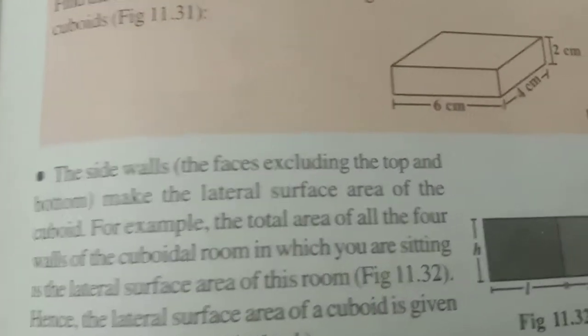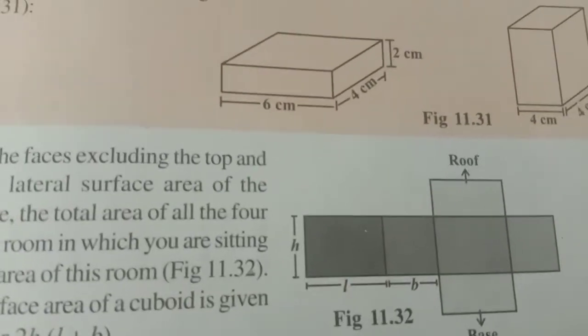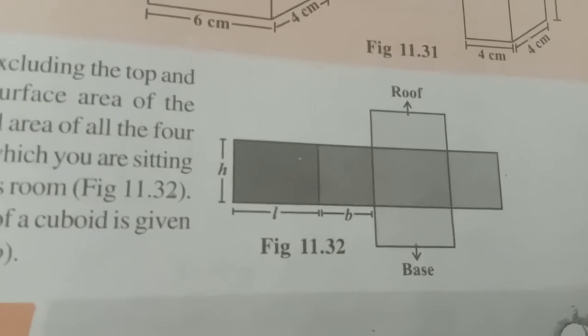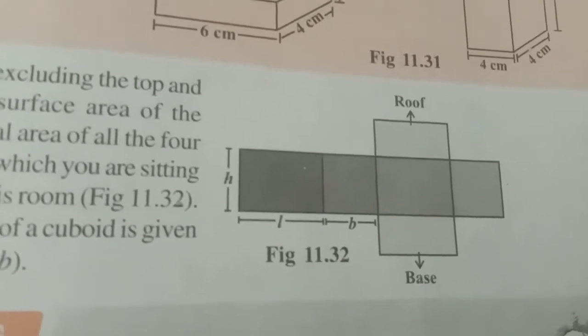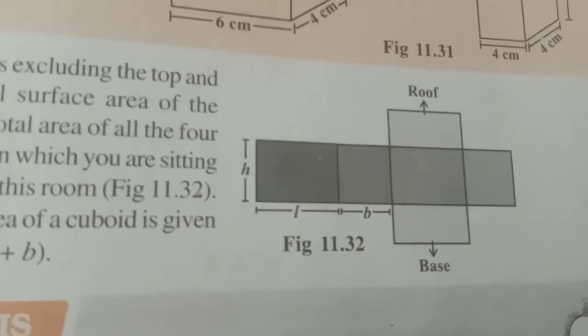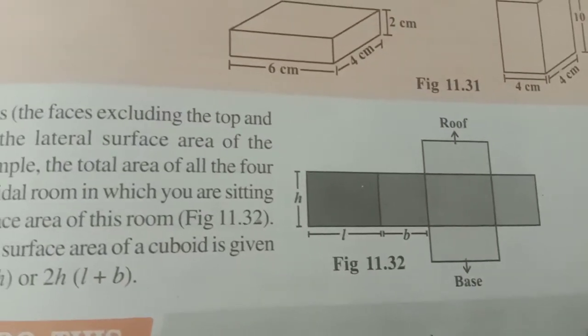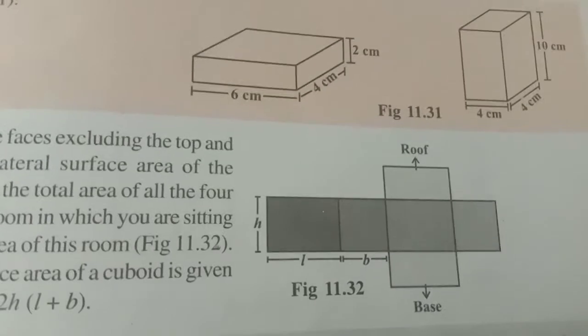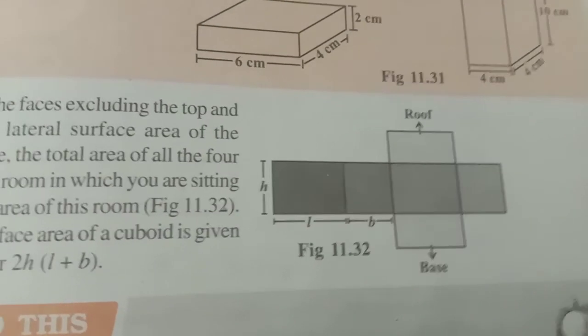See here, we have one more net for a cuboid, a room, with roof, base and so on. In total, 6 faces are given here. If you observe this, it is excluding the top of a room. So this is one of the figures for a cuboidal box.